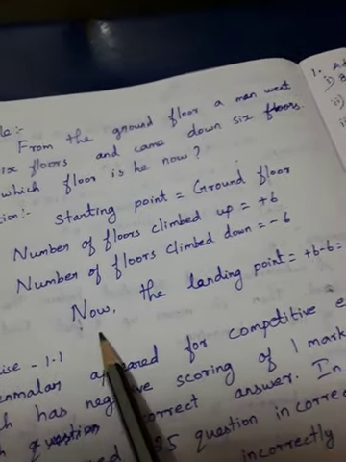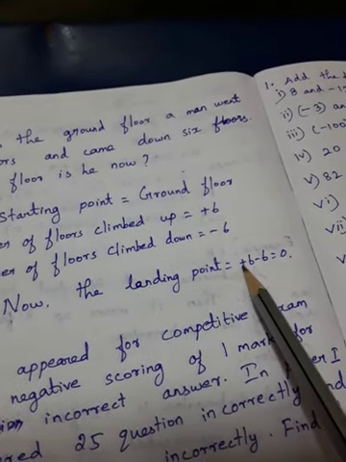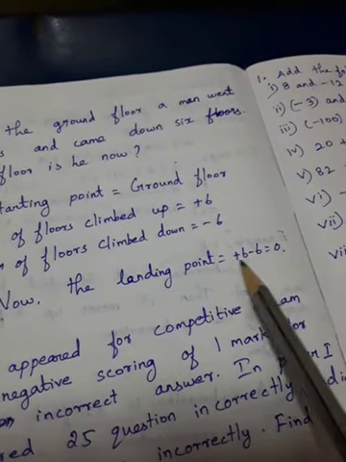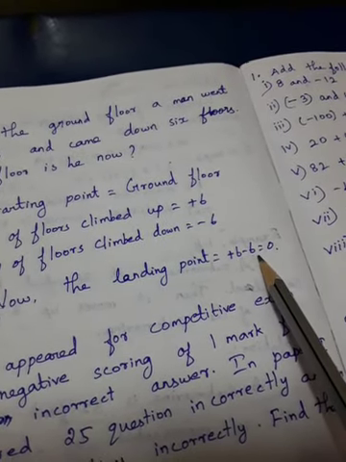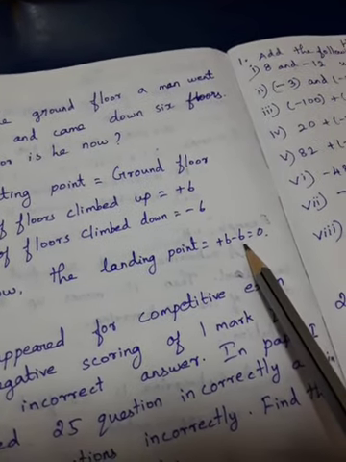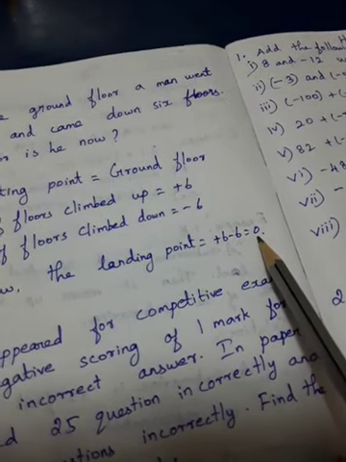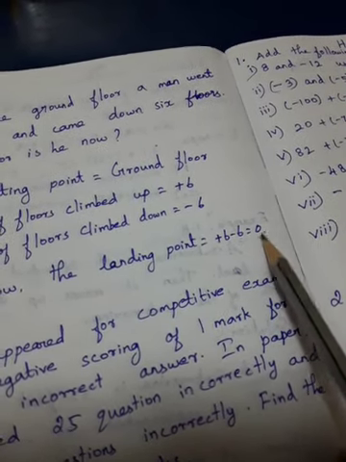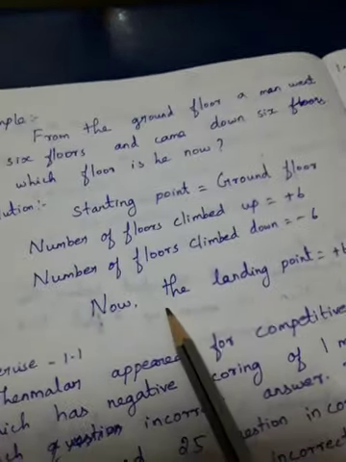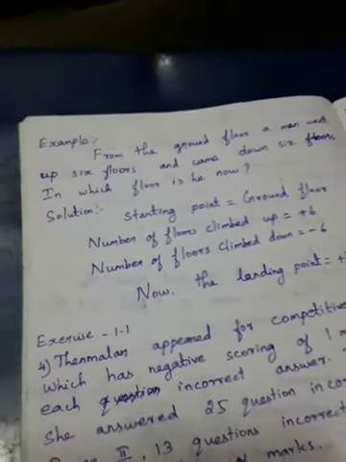So now, what is the landing point? First 6 floors up, next minus 6 is 6 floors down. The symbols are different, so we have to subtract. Here you see plus 6 additive inverse is minus 6. If we add the number and its additive inverse, our answer should be 0. So our answer is 0. Again, the landing point is 0, which means he is on the ground floor.